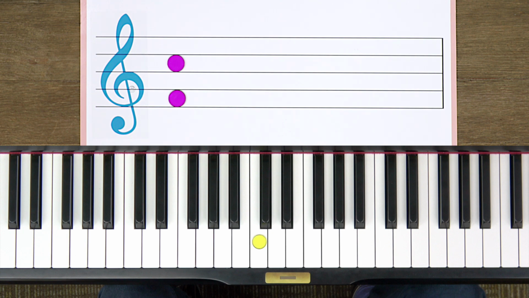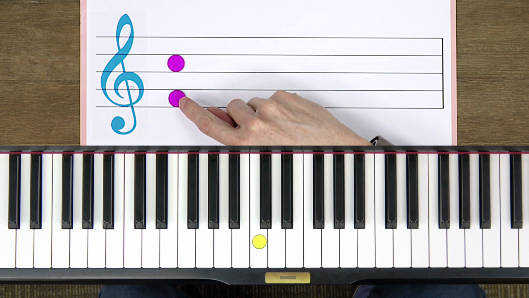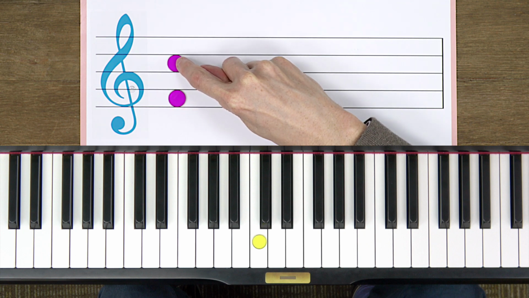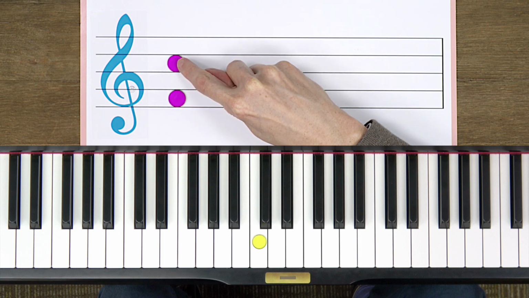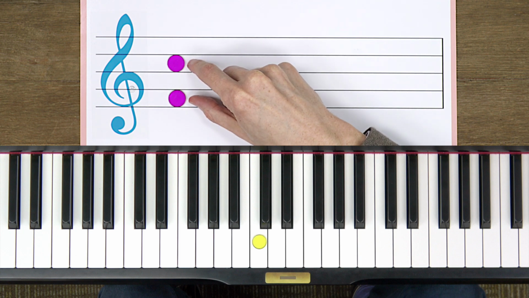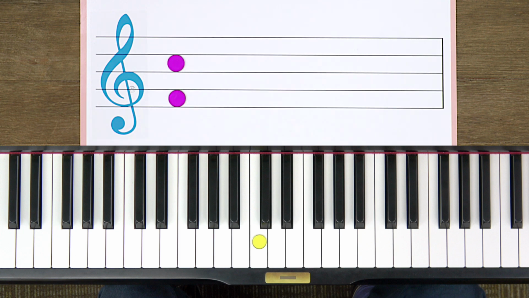If you said a fifth, you're correct. You can go 1, 2 for the line, 3 for the space, 4 for the line, 5 for the space, and figure out a fifth that way. Or you can just see, oh, it's a double skip, space, skip a space to a space. You could just memorize that a double skip is a fifth. That's the fast way to recognize it as a fifth.